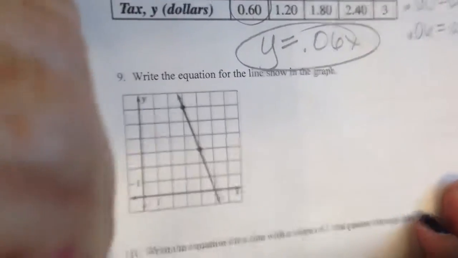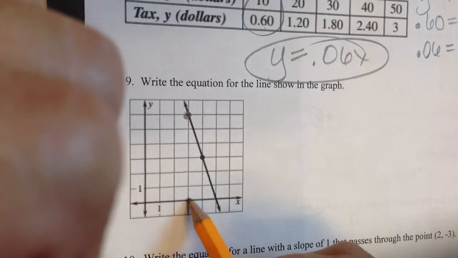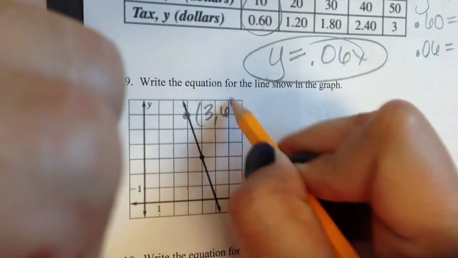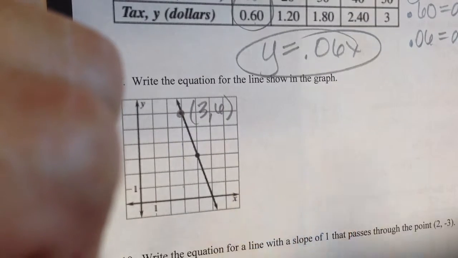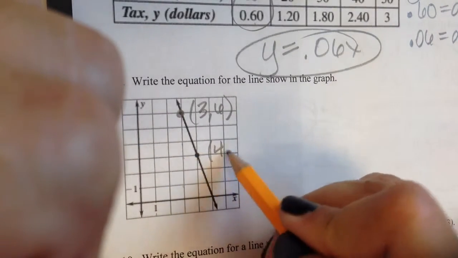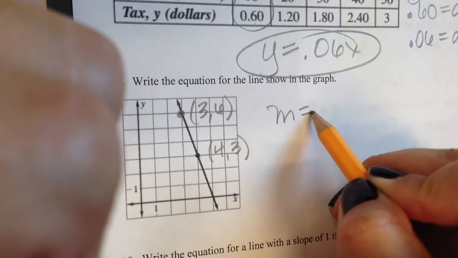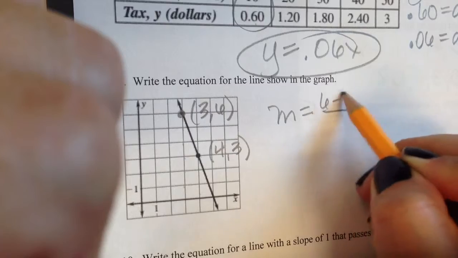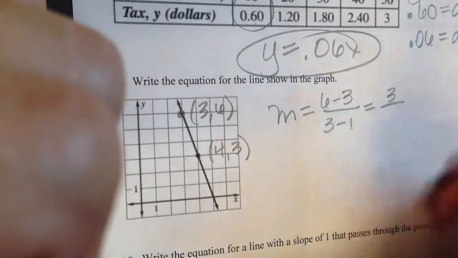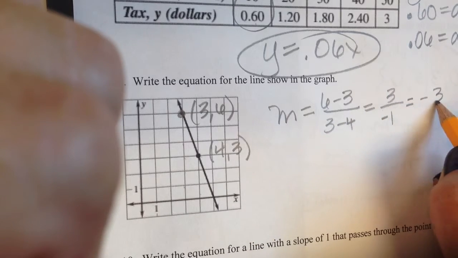Write the equation for the line shown in the graph. You've got 2 points on the line, 3 and 6. We have the point (3, 6). We don't see the y-intercept. Otherwise, I would have gone straight to y equals mx plus b. We have 4, 3. Identifying those 2 points, I'm going to start by calculating the slope. Difference in y values over difference in x values: 3 minus 6 over 4 minus 3, that's -3 over 1, equals -3.